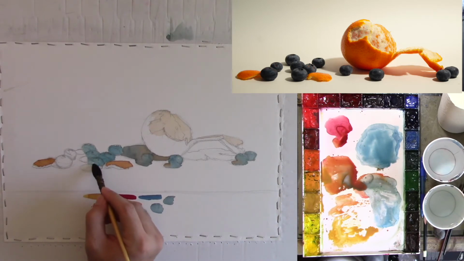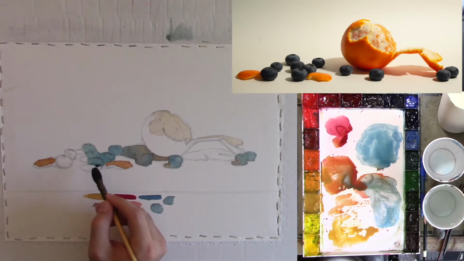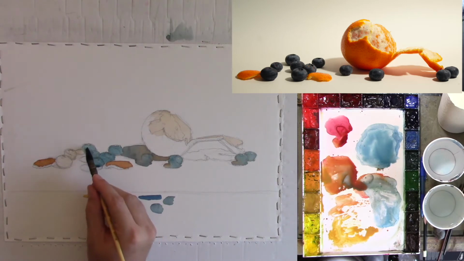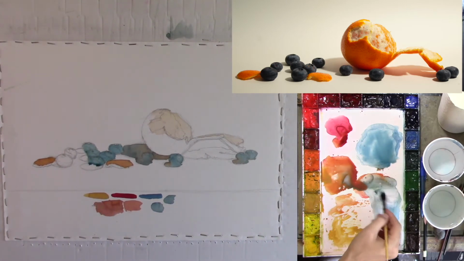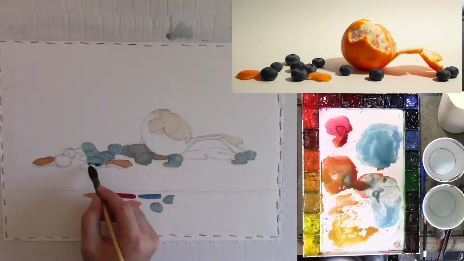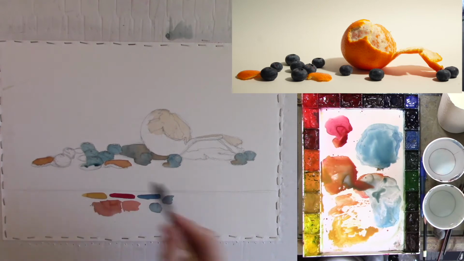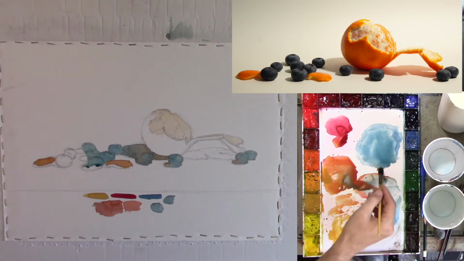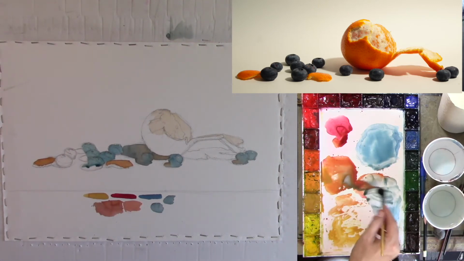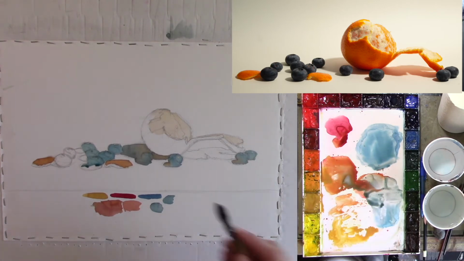As I get to the shadows, I'm going to go back to that neutral mixture for the rest of this, because these shadows here are more of the neutral blue, which I'm going to pull from for there. As it blends into the shadow, I want to make sure I keep, in this area, the shadows certainly much cooler than what was happening around that orange.